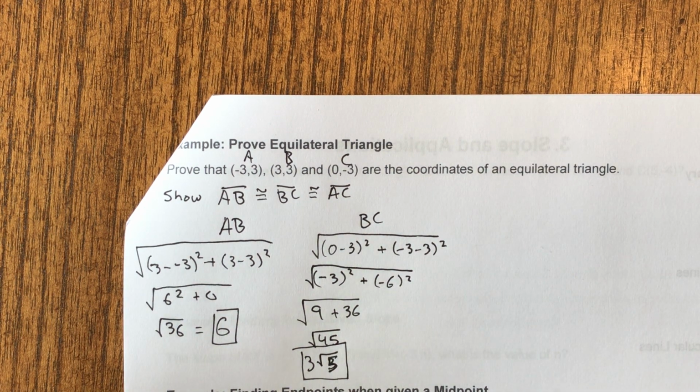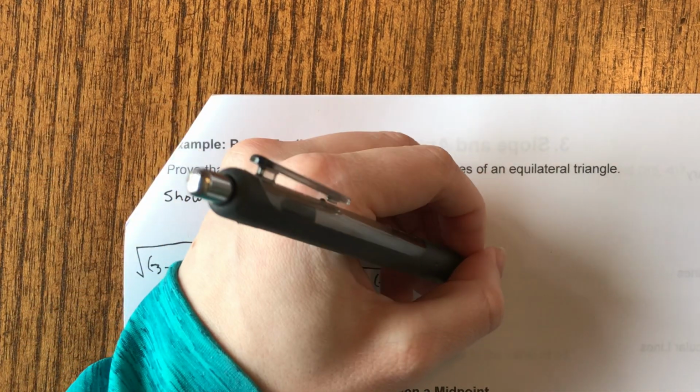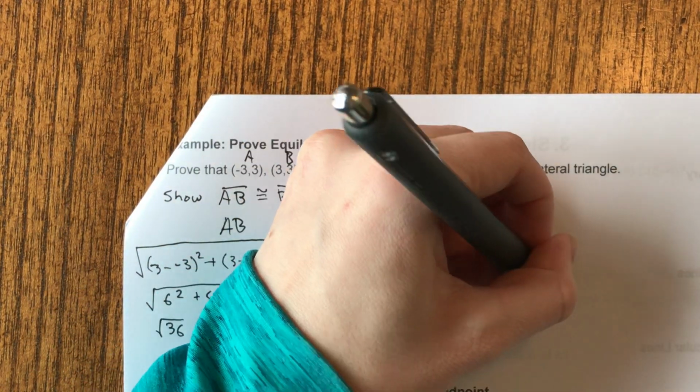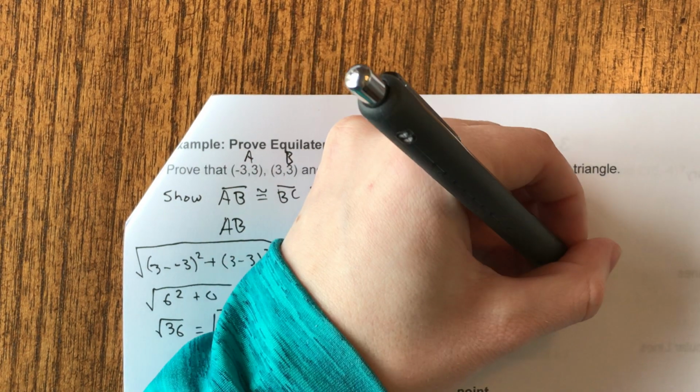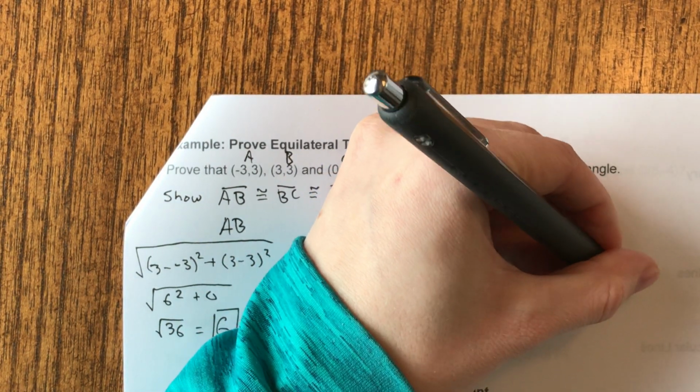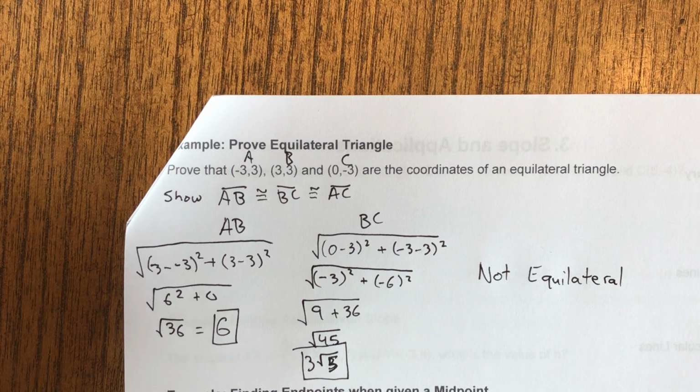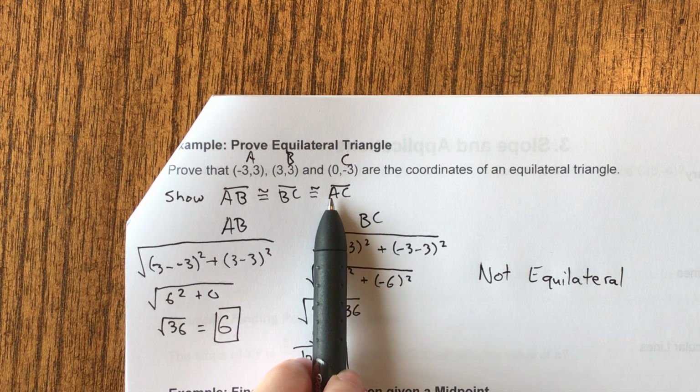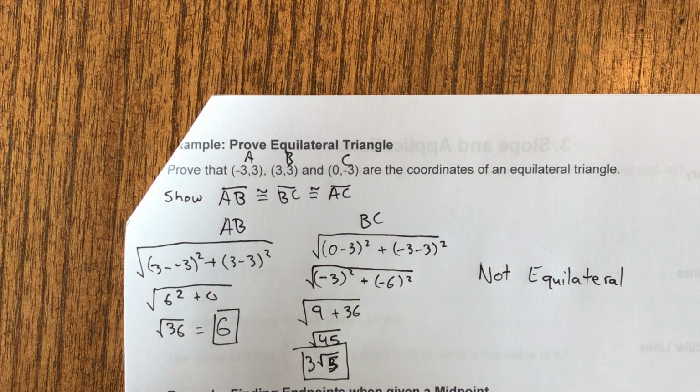We don't even need to test the third side length because we were trying to find if it was equilateral. And we know for sure now that this is not equilateral because at least 2 of the sides don't match up. So that's all we need to do. We showed that we could not prove that these 3 side lengths were the same.